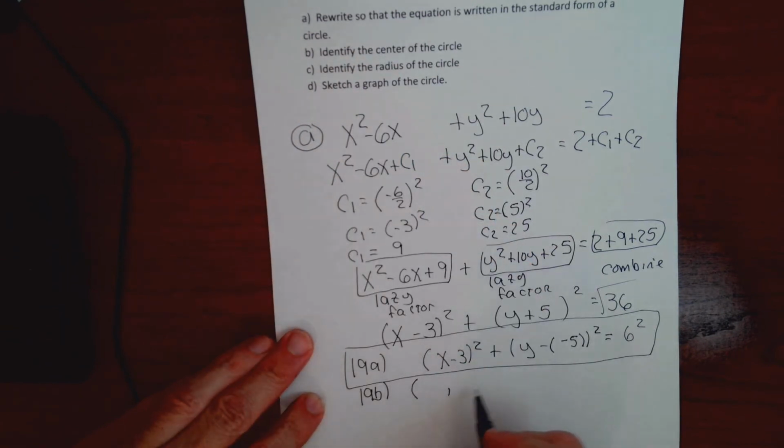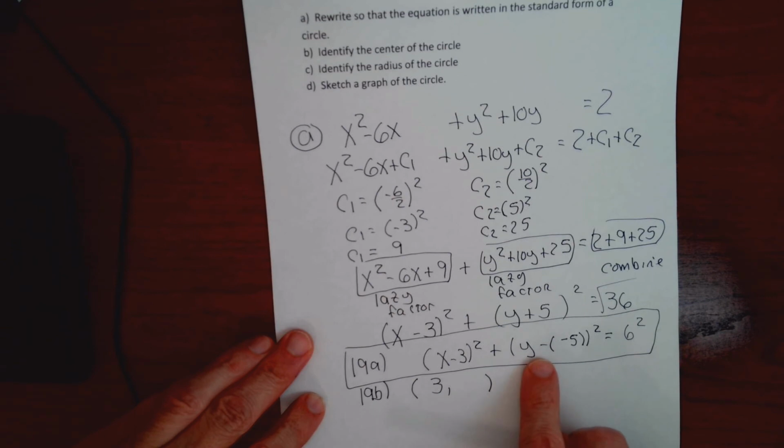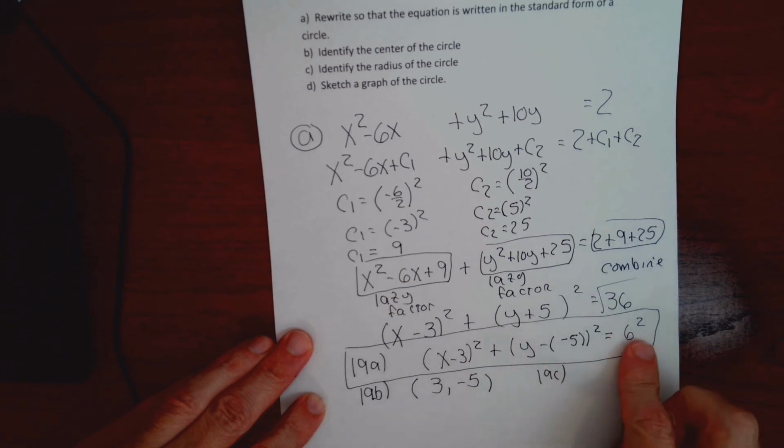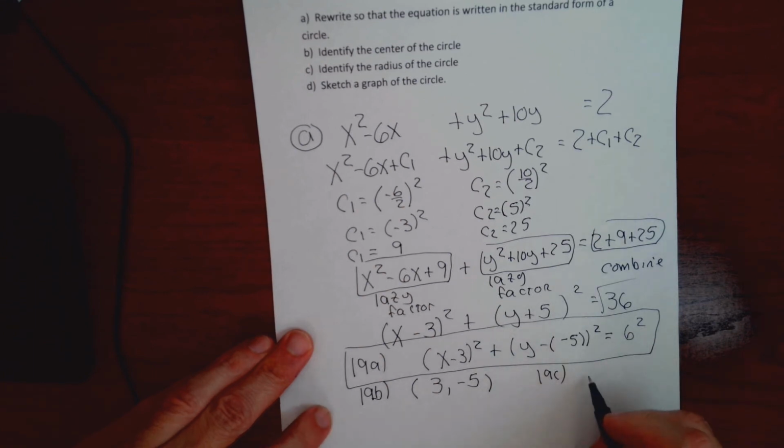The center of the circle, I pull the numbers after the minus signs in each parentheses. The x-coordinate of the center is the number after the minus sign, which is positive 3 from the first parentheses. The y-coordinate of the center is the number after the minus sign in the second parentheses, which is negative 5. So done with part B, identify the center. And now for part C, the radius is the number that's being squared to the right-hand side. So my radius is going to be 6.